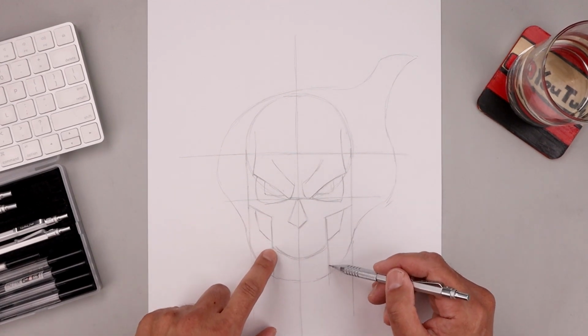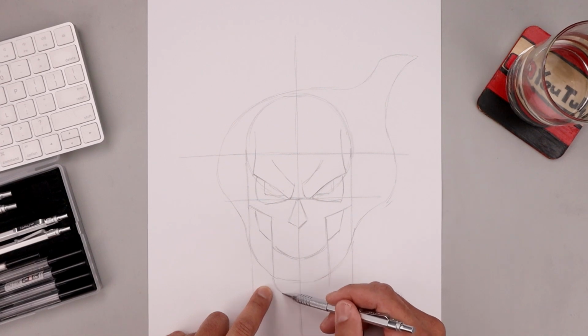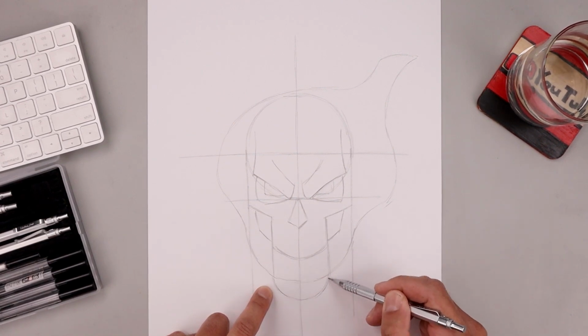Now we're going to go down to the bottom of these two lines. We're going to draw the chin. We're going to open up the mouth, coming down and then up.